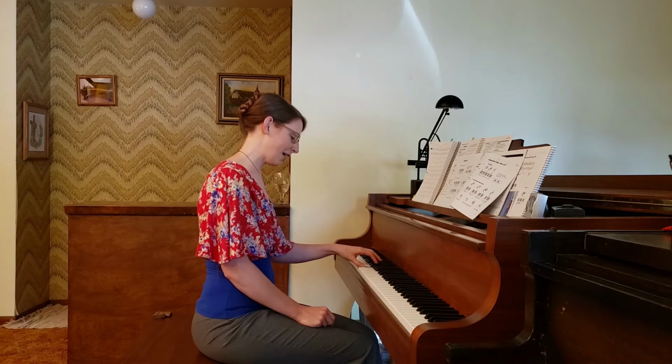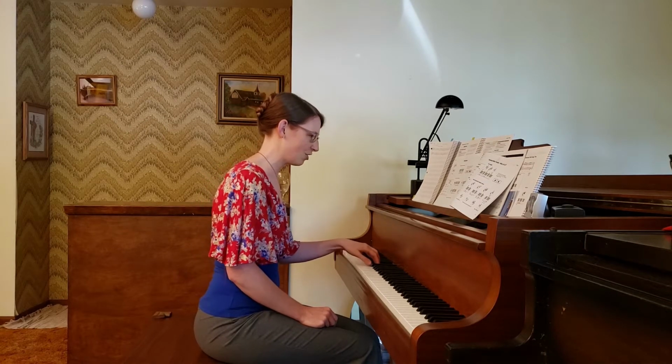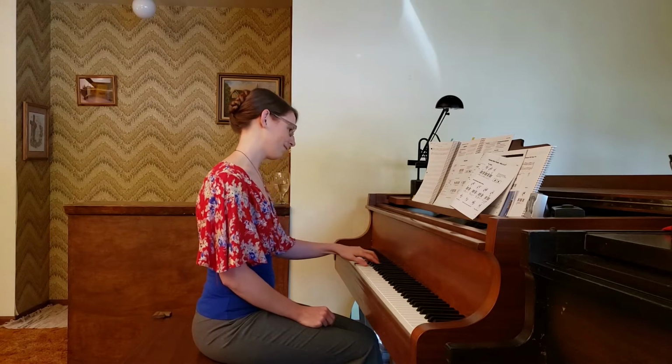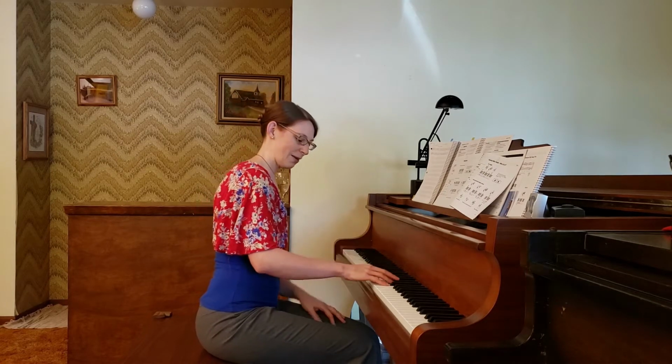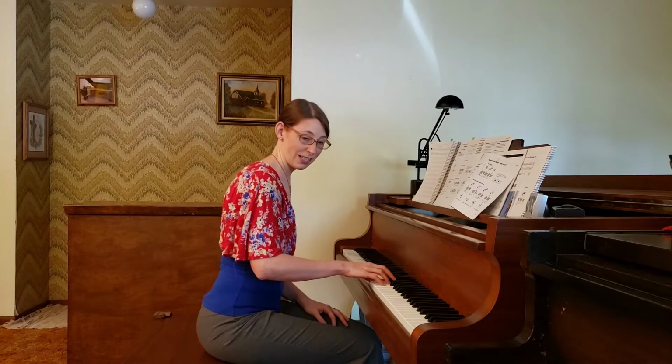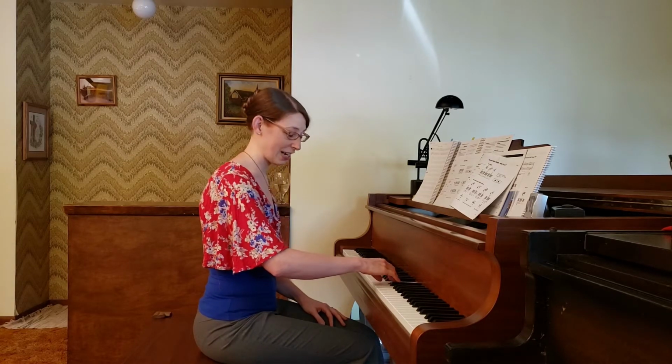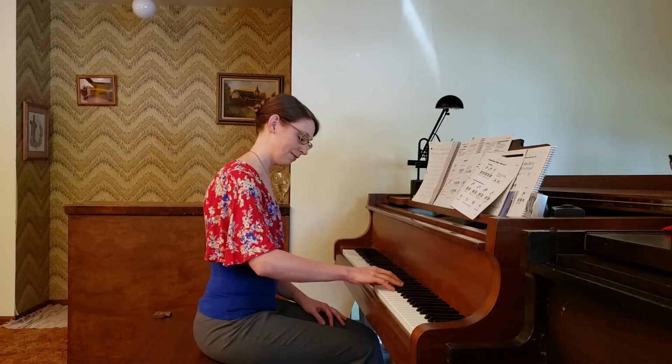Balancing your whole hand and arm mechanism behind each finger. Go ahead and do the same thing in your right hand. We have 3 fingers first. This is just like many of our other scales that we've learned. Thumb under.